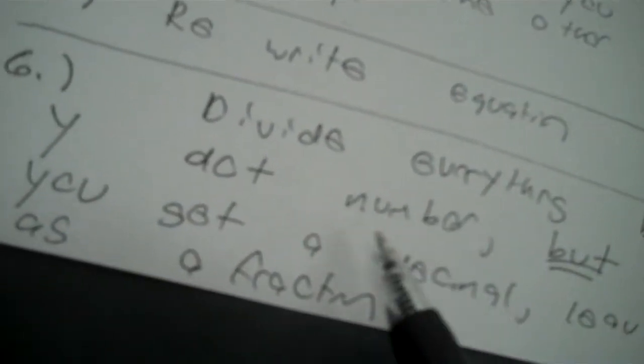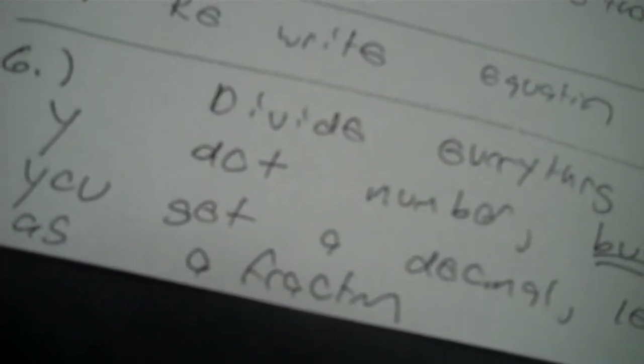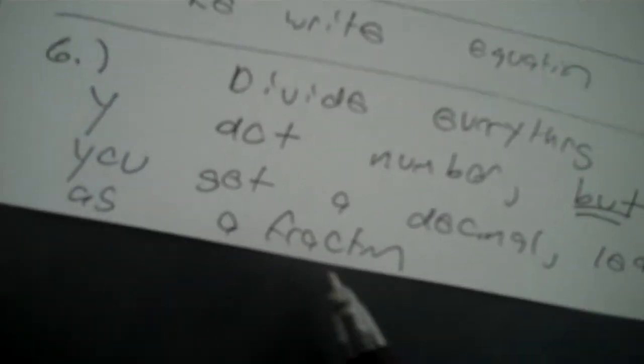Now finally divide everything by the y dot number, the multiplying number on the y. But if you get a decimal, leave it as a fraction. Underline all three of those, and we put 7 underneath them. That cancels. I have y by itself.